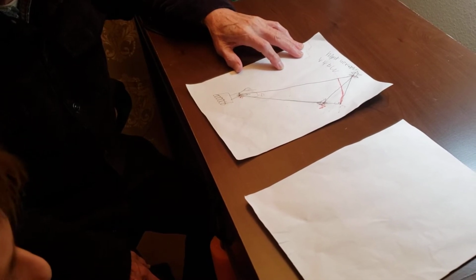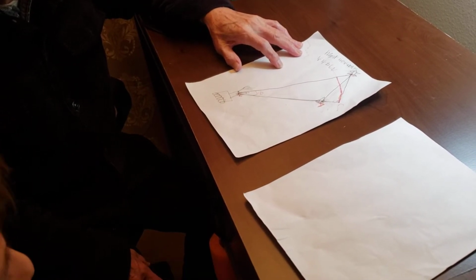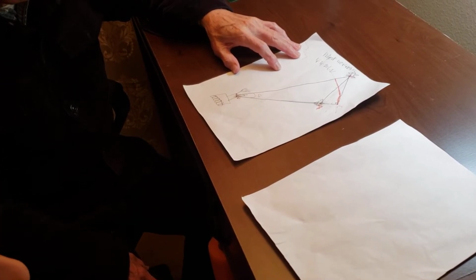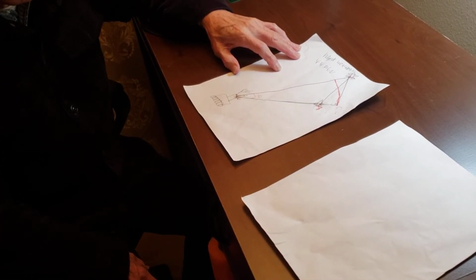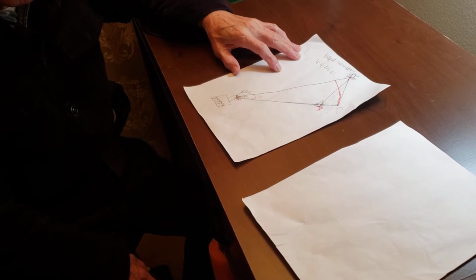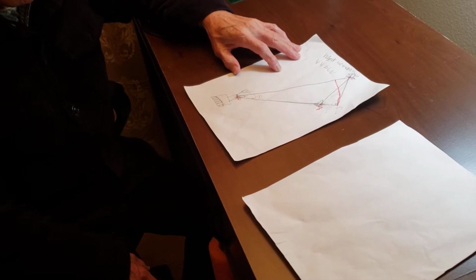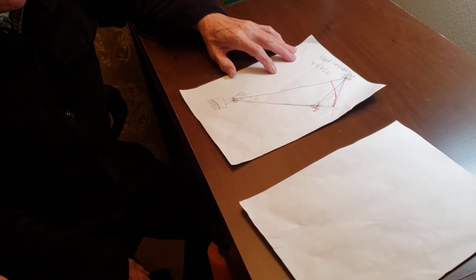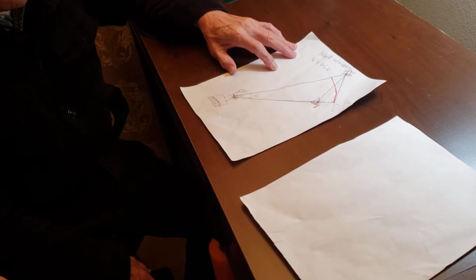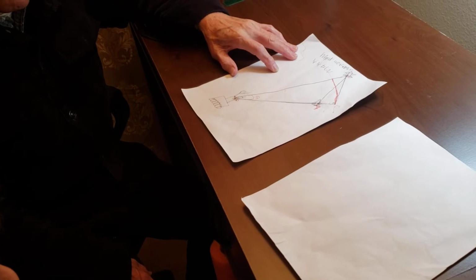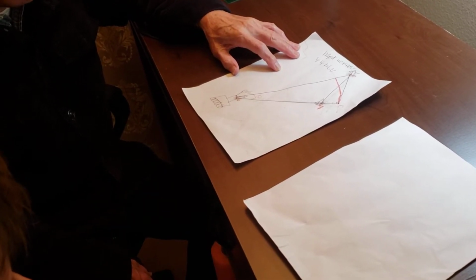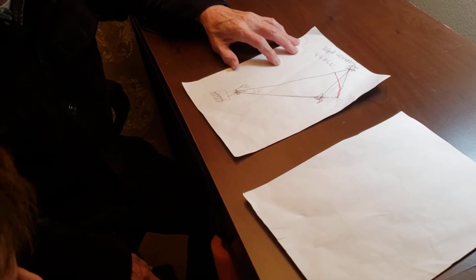So what rotates? The telescope and the missile, because the missile goes at the same angle that the telescope moves, and the telescope shows you where the airplane goes. Why does the telescope move?